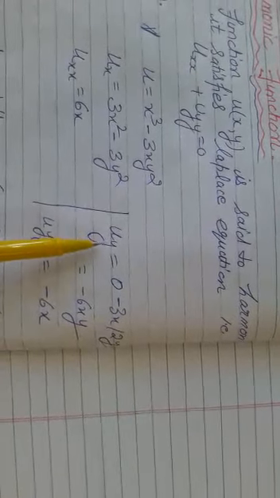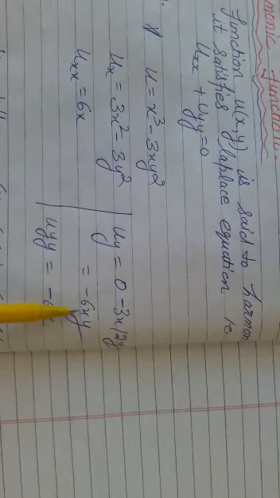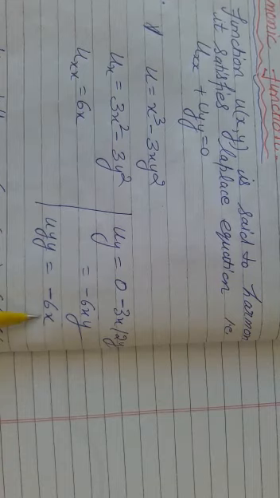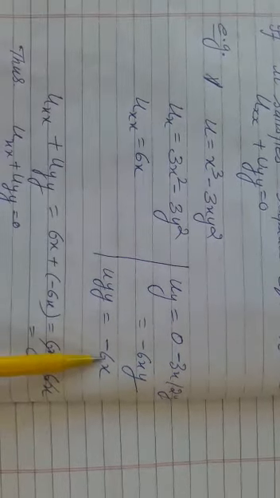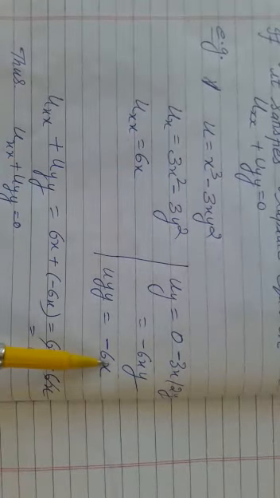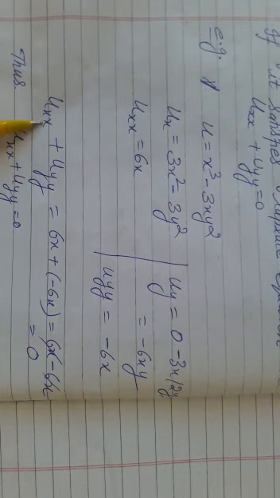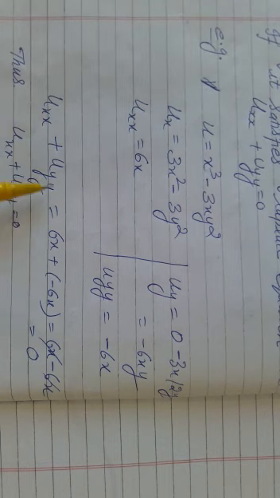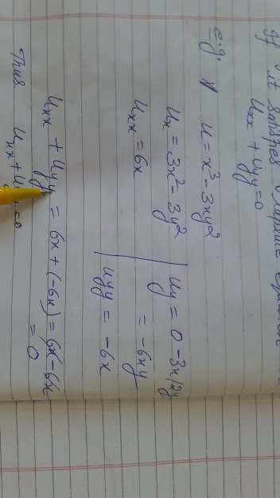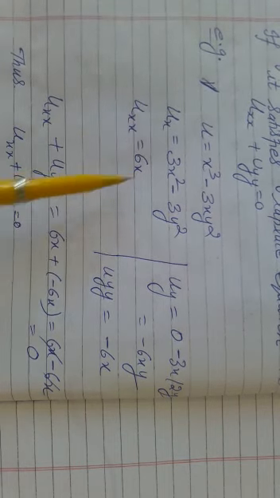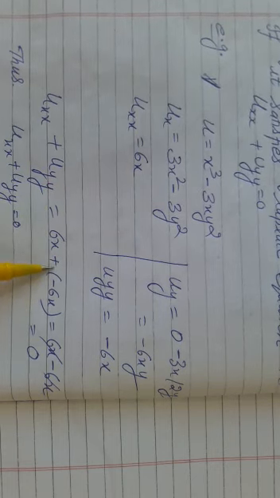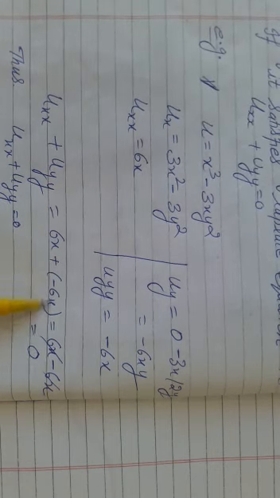Similarly, you can take the derivative of u with respect to y. You can see here. And after taking both derivatives, we put the values in this equation, u_xx plus u_yy. We put the values 6x plus minus 6x.